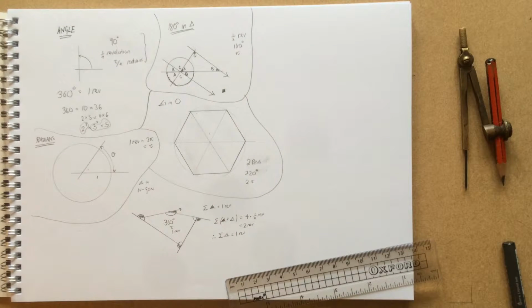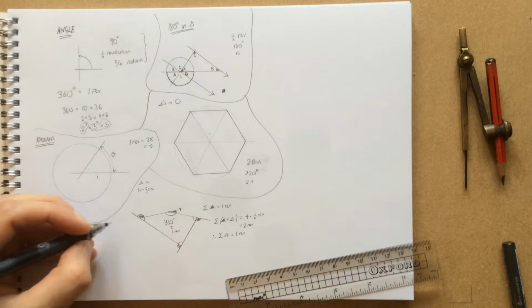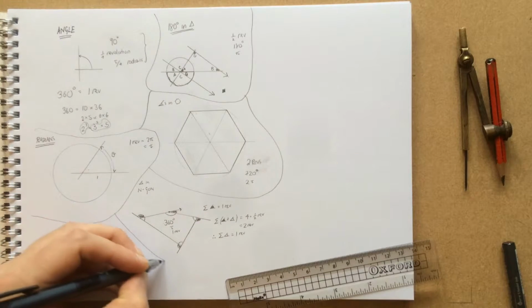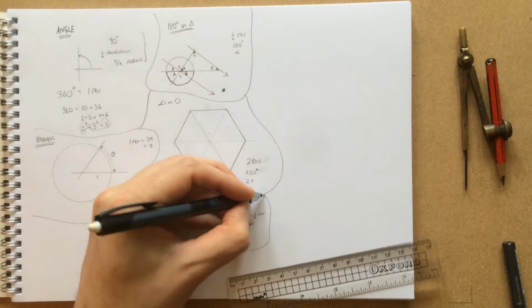So challenge for you, what is the angle inside a general 5-sided object? I'm not gonna do that. It's just a challenge if you feel like it.